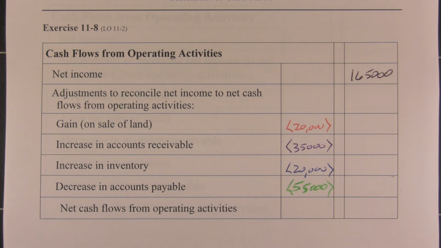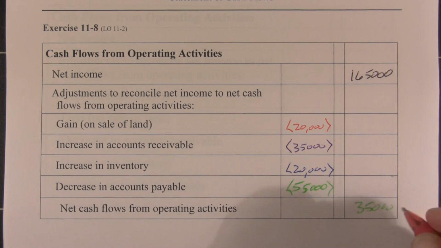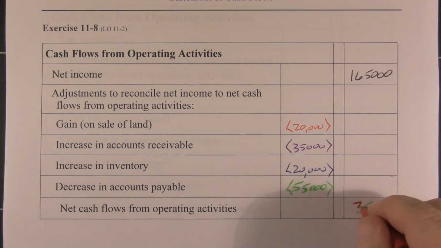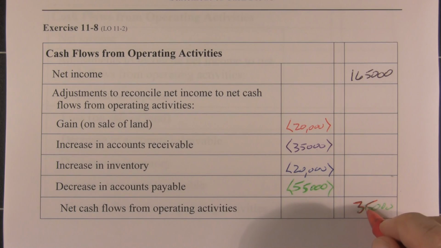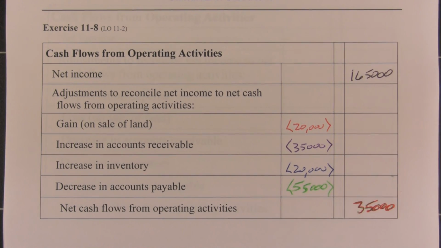So all of those are reductions to net income to adjust it for cash. And when we do that, we come up with $35,000. So we started out with 165, but when we were finished, we had $35,000 in cash.